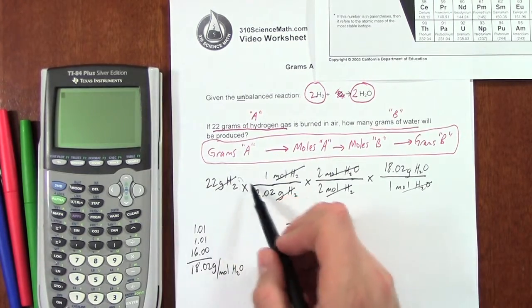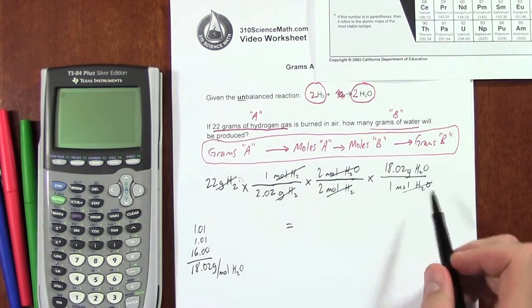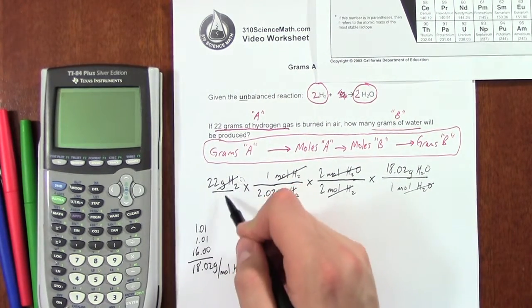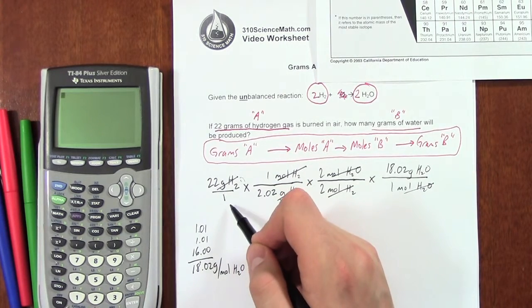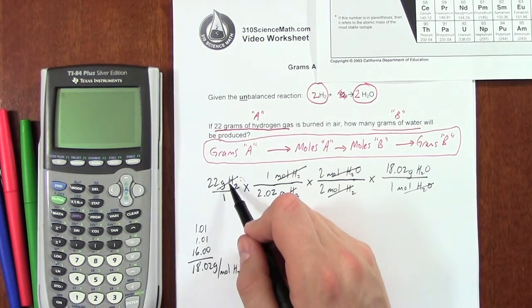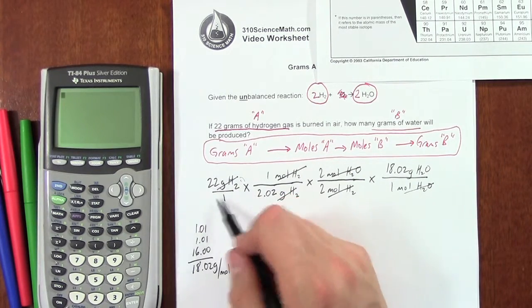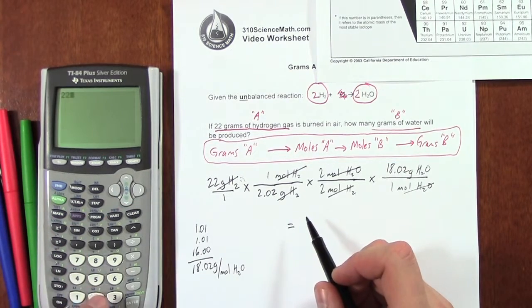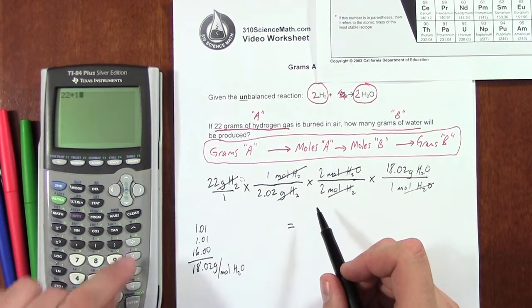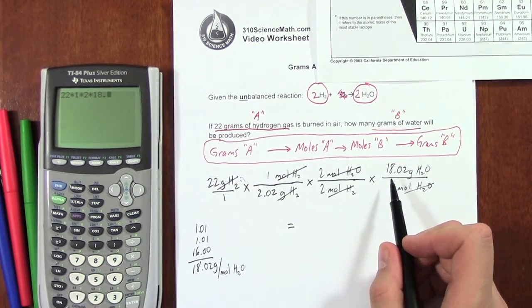And what we're going to do is multiply all the top numbers and divide all the bottom numbers. Remember that the very first part of this, the given information, always starts over 1. So the given information always starts as if it's in the top of a fraction. So here we go, 22 times 1 times 2 times 18.02.